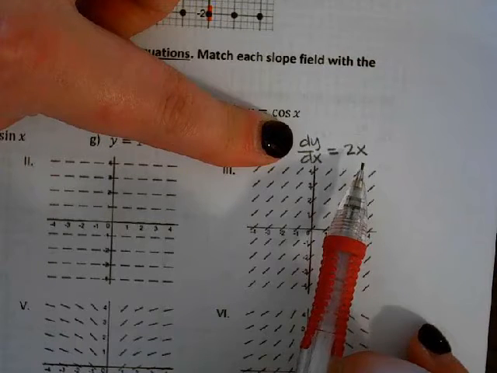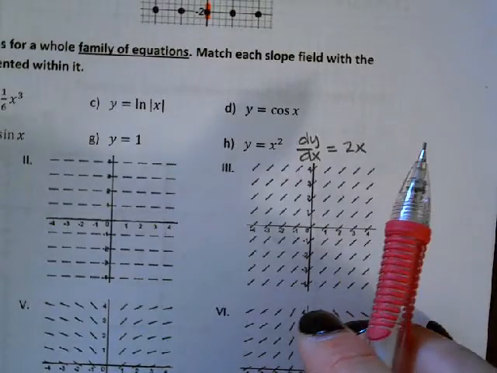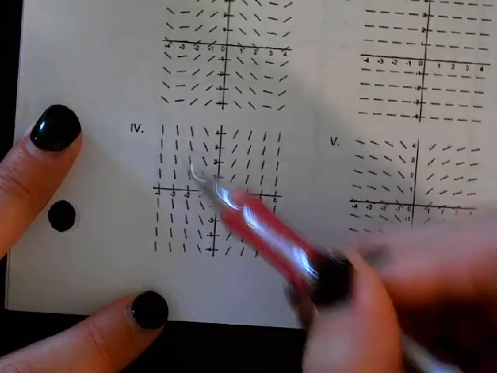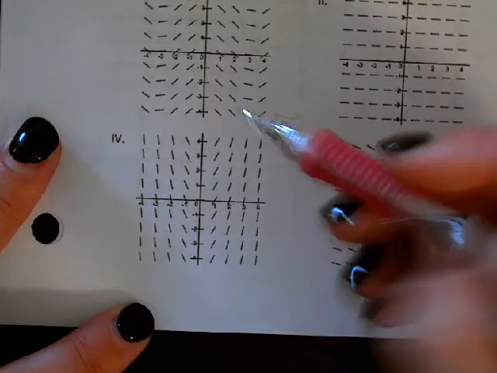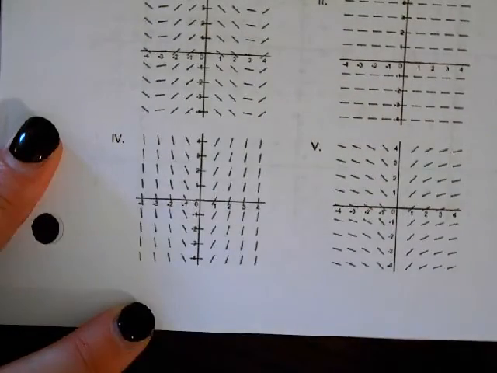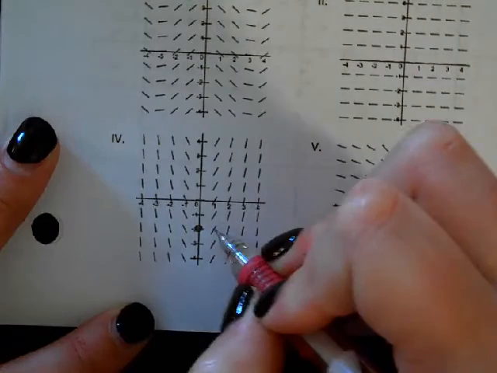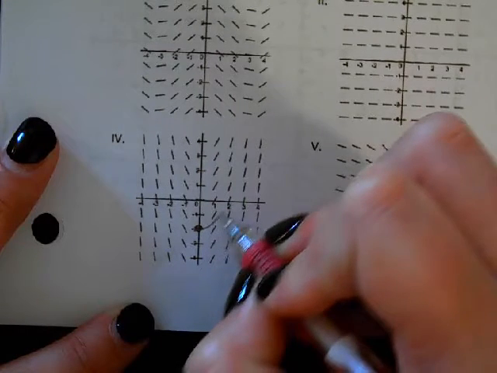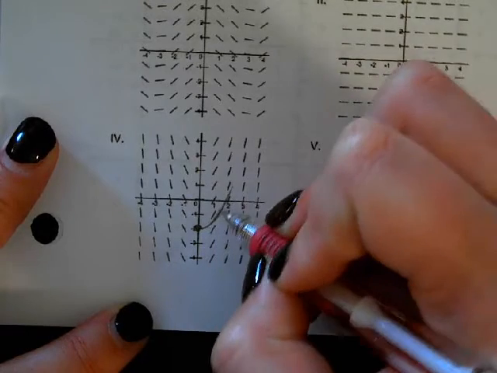What answer? 4. Okay, so let's look over at 4. So we see positive slopes, we see negative slopes, we see 0. And what you're going to notice is that if we were to pick any particular answer, let's say we had an initial value of -2, and you were to take these and lightly follow the slopes, I'm going to kind of follow it up there.